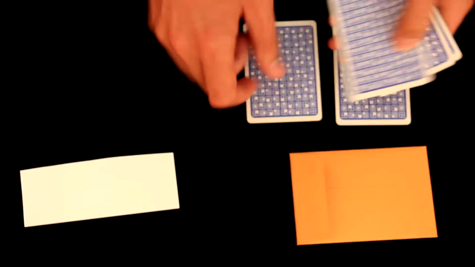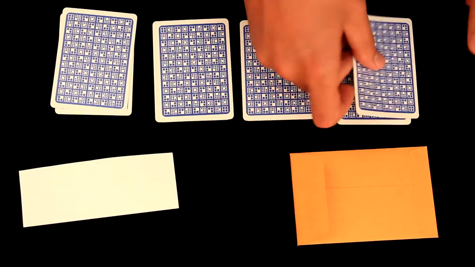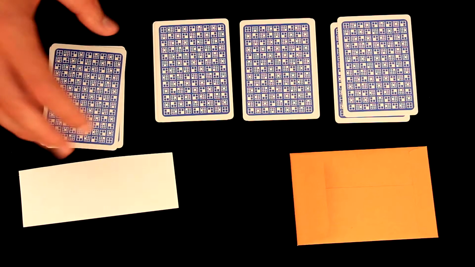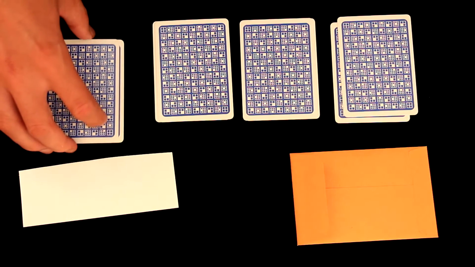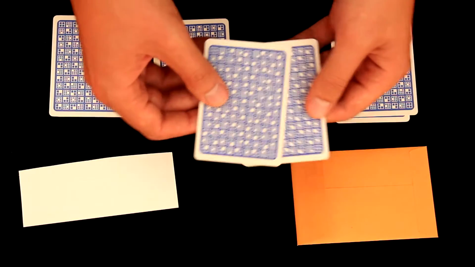Once the spectator is happy, we will divide our cards into four piles like this, and now we will ask him to choose one pile. It is a free selection, so for example, the spectator will choose this pile over here, but he or she can of course always change his mind. So for example, he will choose this pile over here in the end.